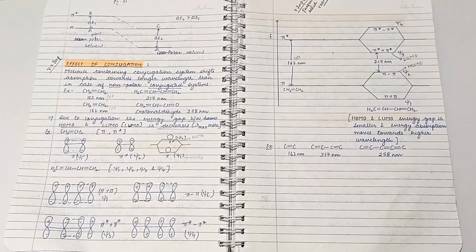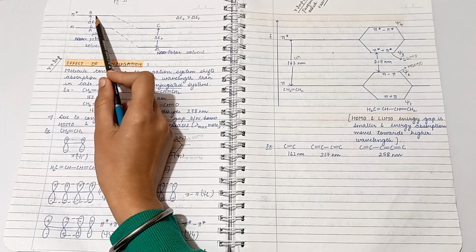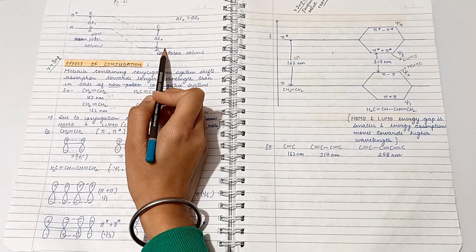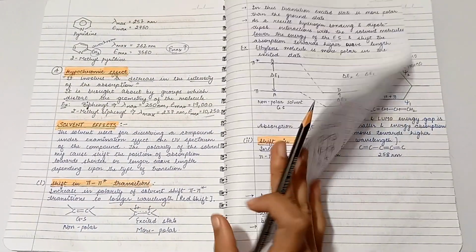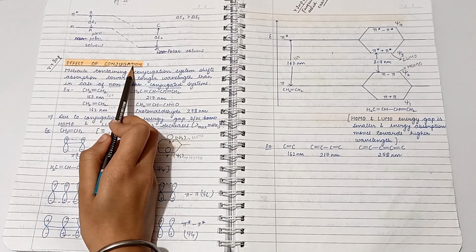So you can see here, when a non-polar solvent is used, the energy gap is less, while a polar solvent increases the energy gap. Therefore, for n to pi star transitions, we don't use a polar solvent. Next comes the effect of conjugation. This is also a very important topic.